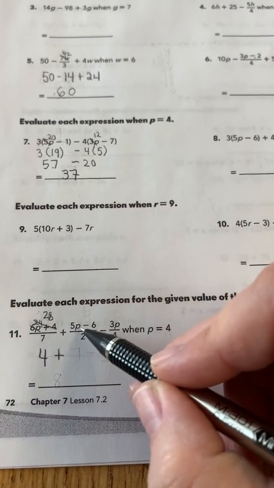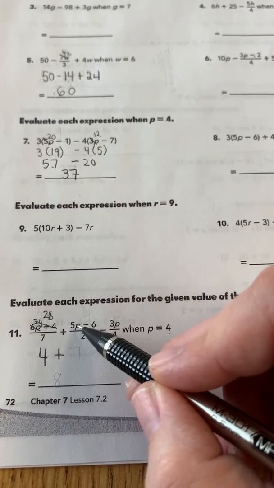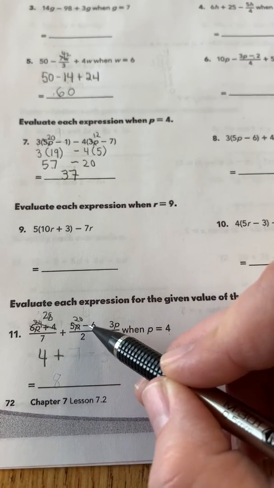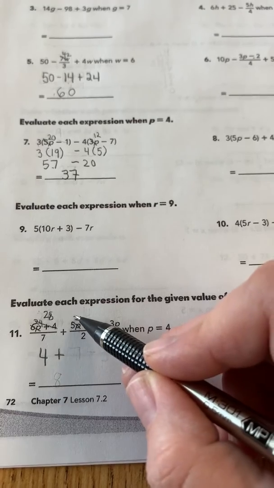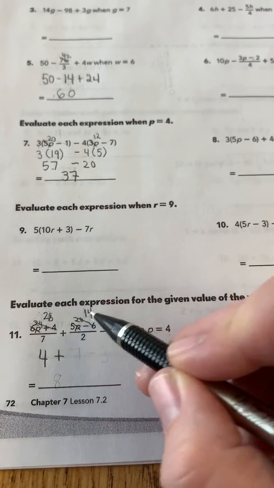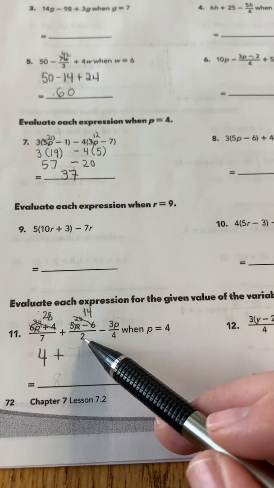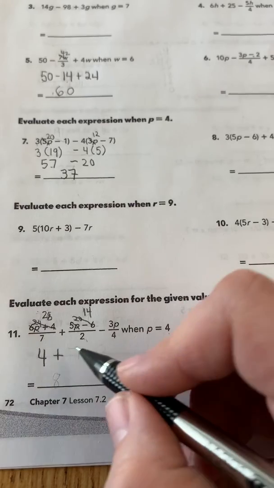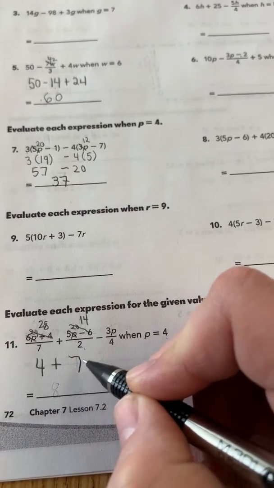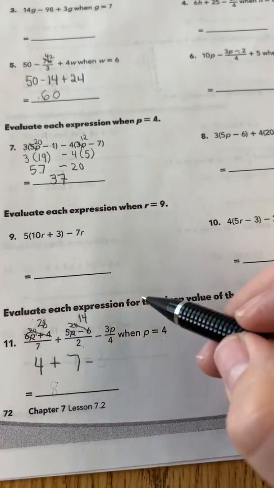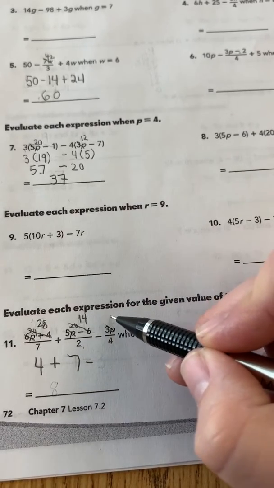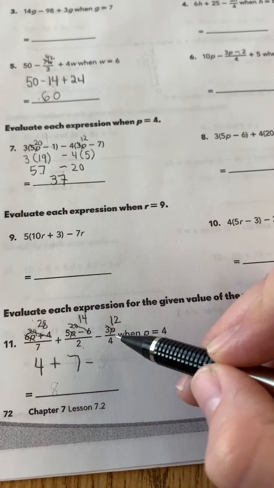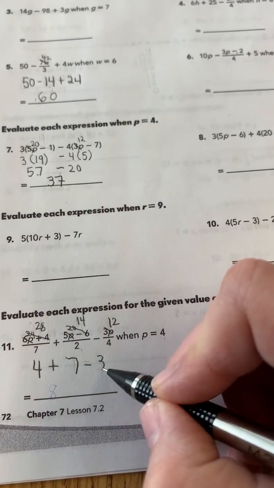And we're going to add to it 5 times p. Again, p is 4. So 5 times 4 is 20. Then 20 minus 6 is 14. Since we have this 14 over 2, it's the same thing as 14 divided by 2. 14 divided by 2 is 7, minus 3p. p is 4. 3 times 4 is 12. Then we got 12 over 4, which is 12 divided by 4. 12 divided by 4 is 3.